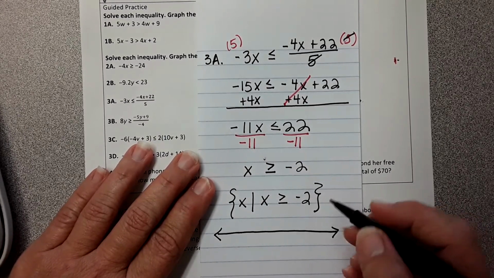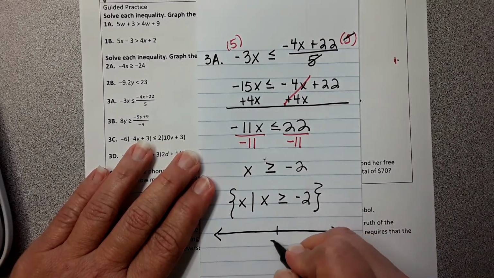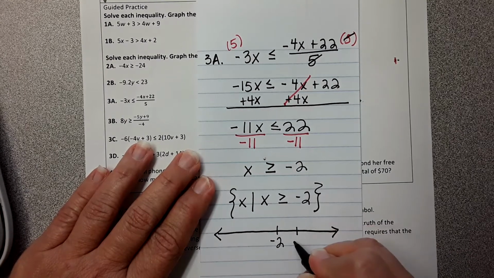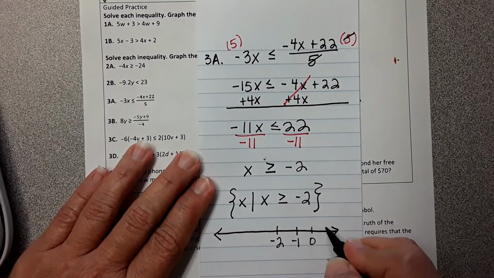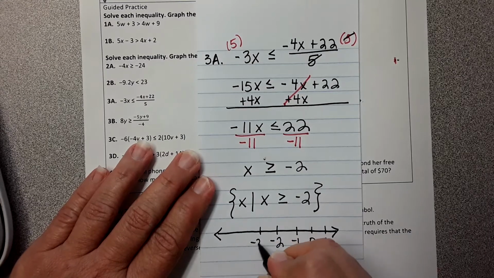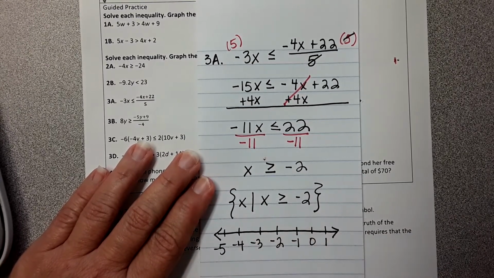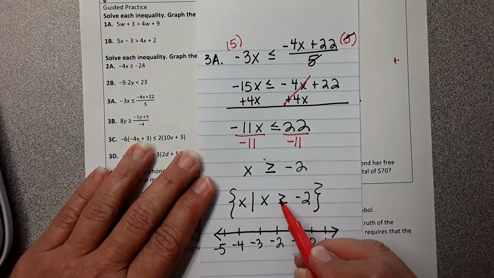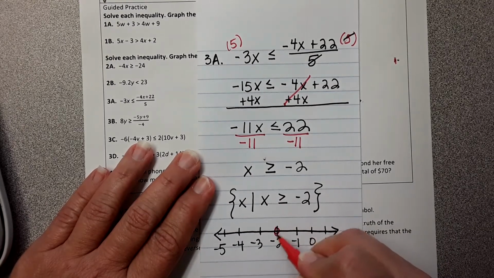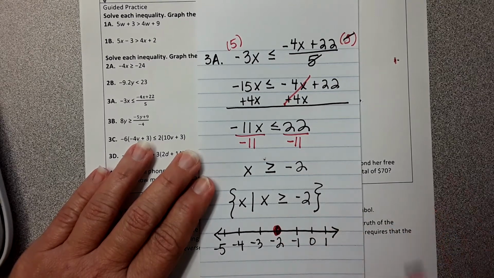So -2, I'm going to put -2 in the middle. This would be -1, this would be 0, this would be +1, -3, -4, -5. It has x is greater than or equal to. All numbers that are greater than or equal to, that means I'm going to include -2, and I want greater. Well, -1 is greater, so I'm going to shade this way.